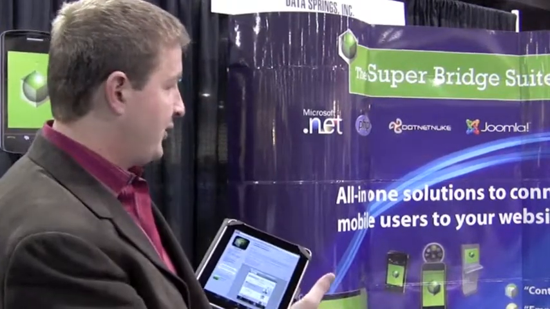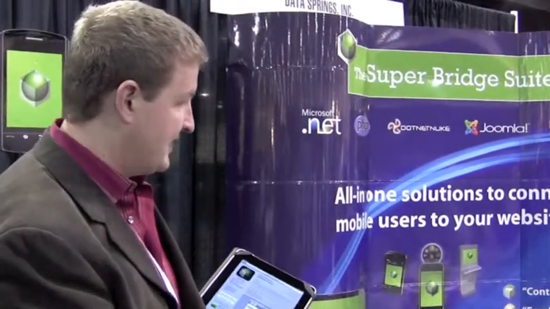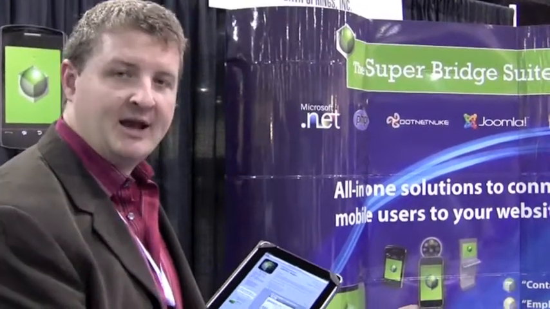So we have a contact bridge, an employment bridge, an ads bridge, a real estate, and an exhibitor bridge. Again, all of these bridges are directly in sync with the iPhone app as you're changing that content directly on your .NET Nuke, SharePoint, Joomla portal.